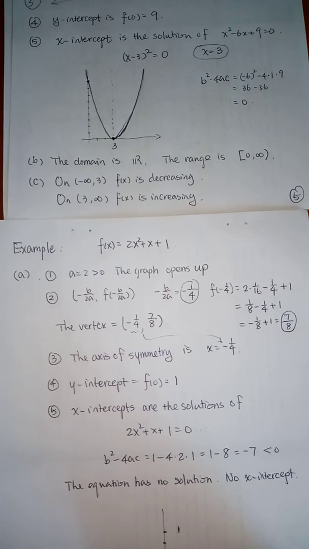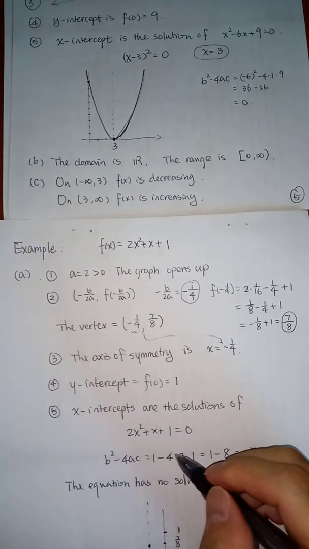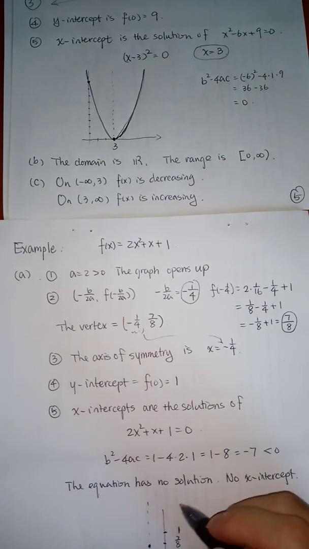This is 1 half, 1 over 4, 3 over 4, 7 over 8. It's negative 1 over 1 half. This is negative 1 half. This is negative 1 over 4. So negative 1 over 4, 7 over 8 is here. The axis of symmetry is like this. It opens up, no x-intercept, y-intercept is 1.